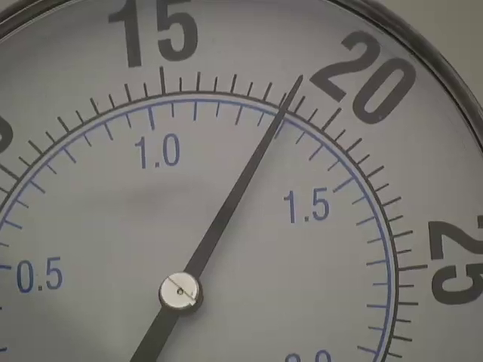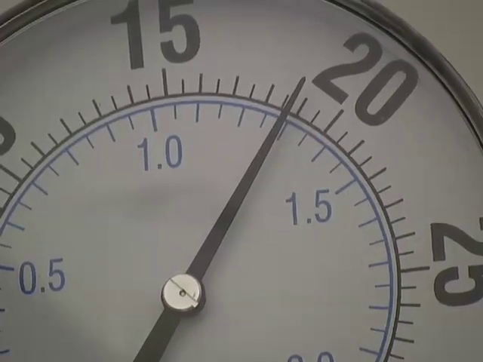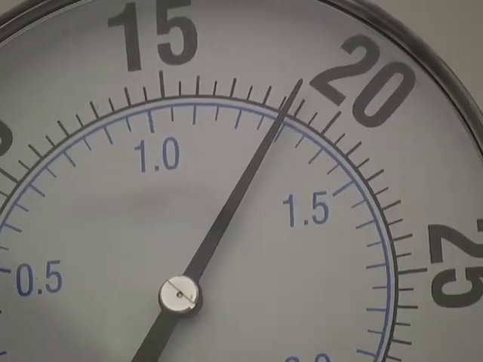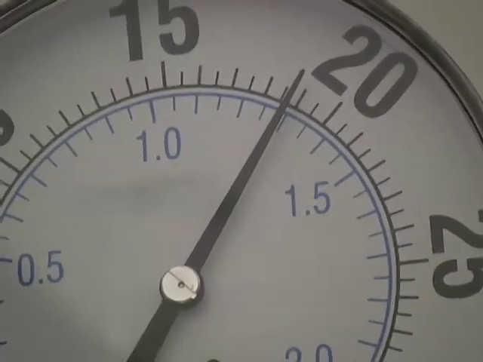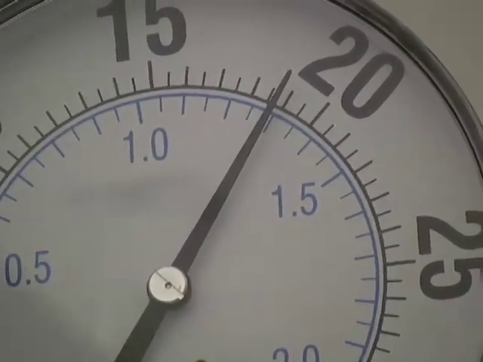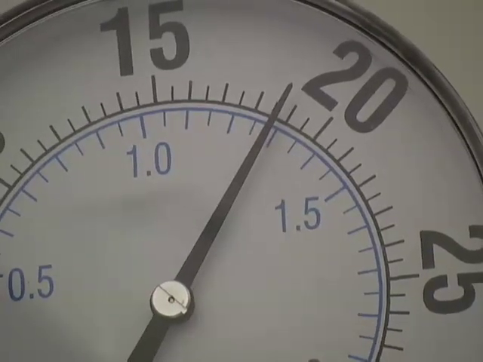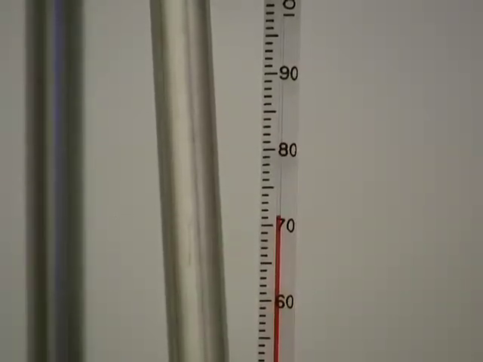Measure that pressure value. Okay, we are now ready for our next temperature pressure readings.